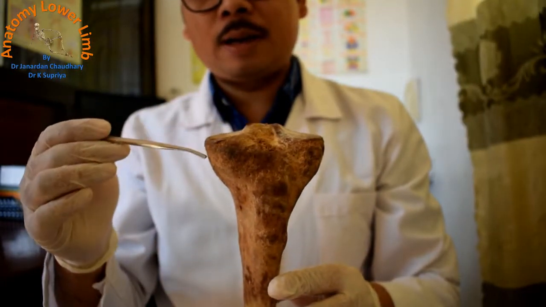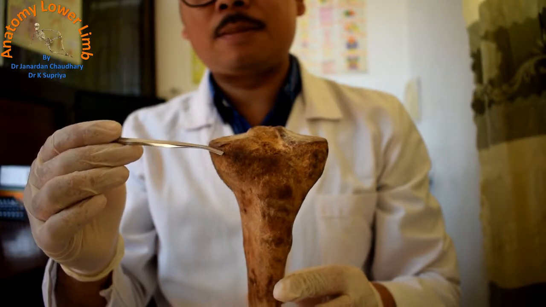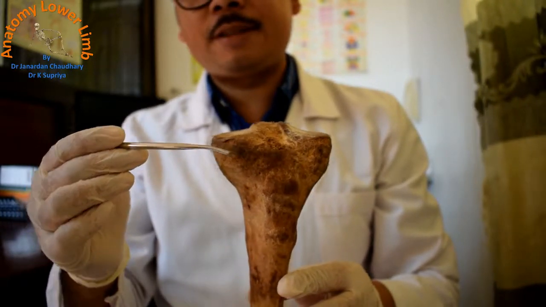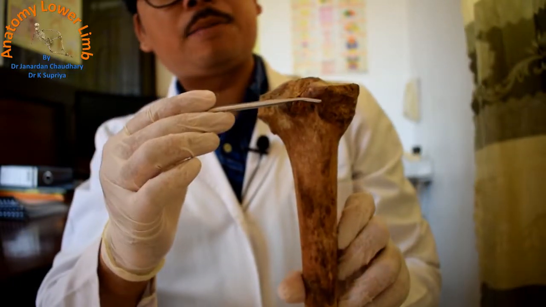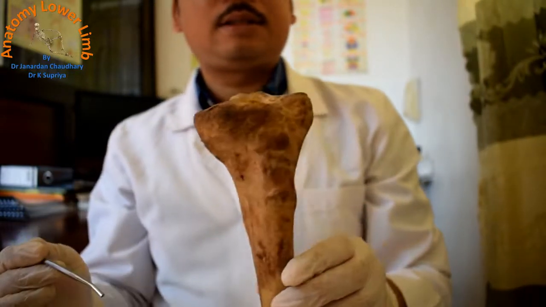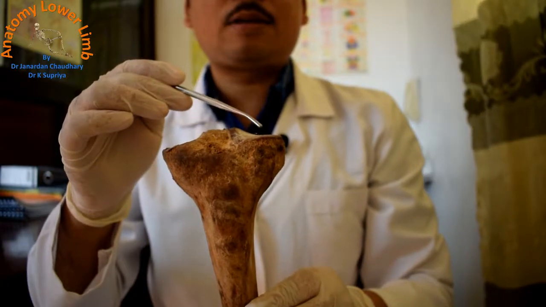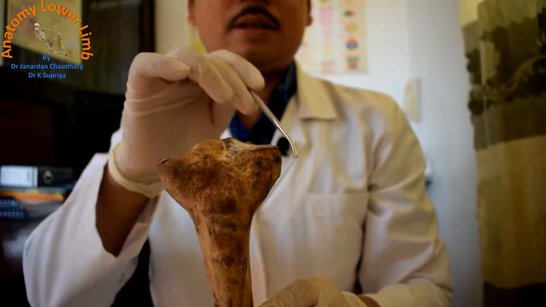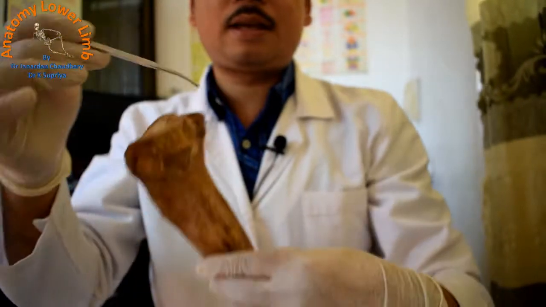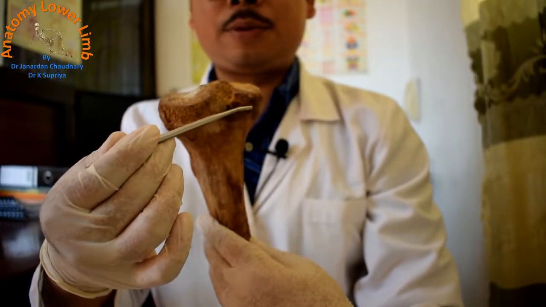The medial condyle has on its margin an anterior surface, medial surface and posterior surface. Similarly, the lateral condyle on its margin consists of an anterior surface, lateral surface and posterior surface.